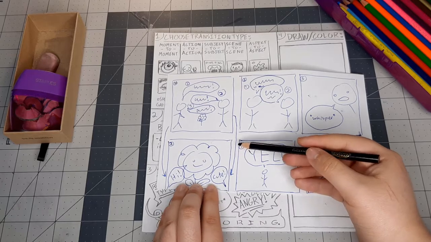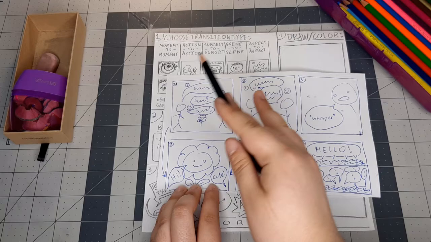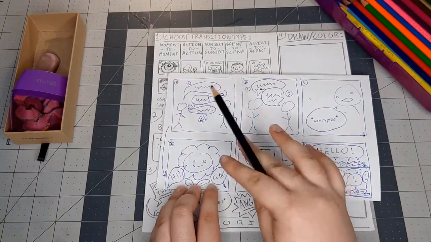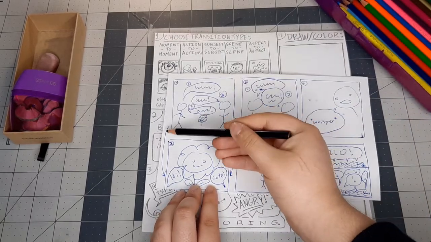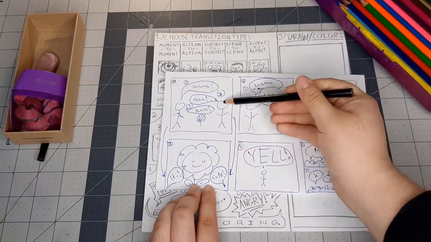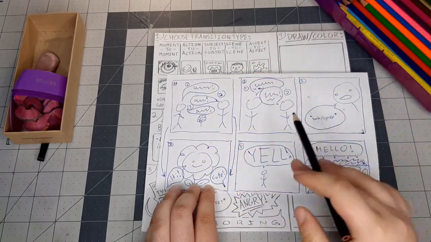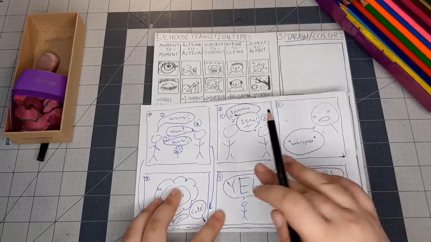So if you have a character in a panel on the left, you want to keep them on the left for the entire scene. And if you have a character on the right, you want to keep them on the right for the entire scene. So this one, you can still see it's the left character talking. This one, it's still the right character talking. If you crisscross them, it'd be very confusing and your audience wouldn't know which character is speaking at that time.